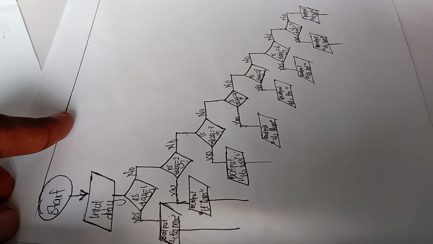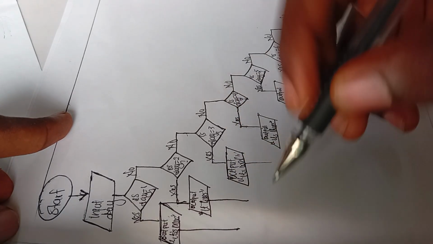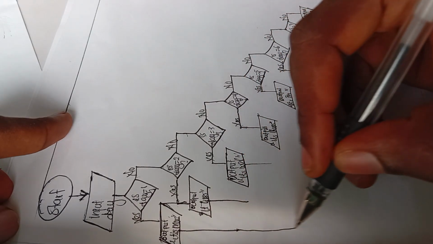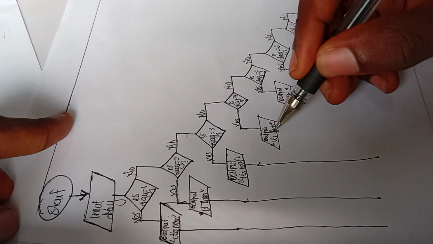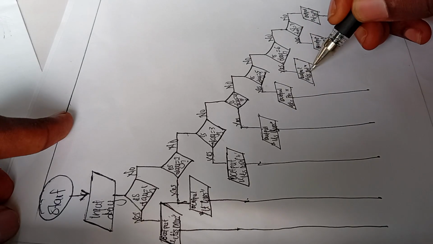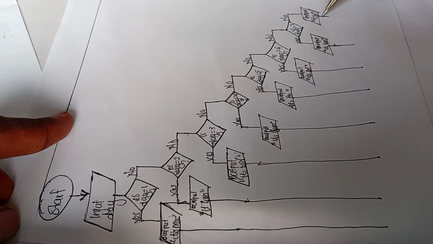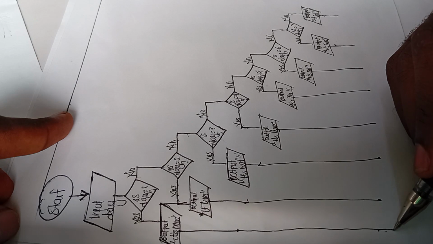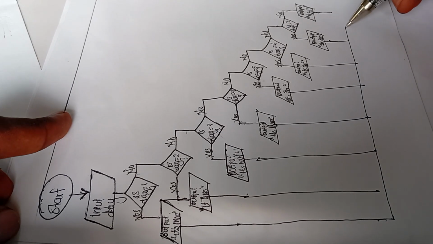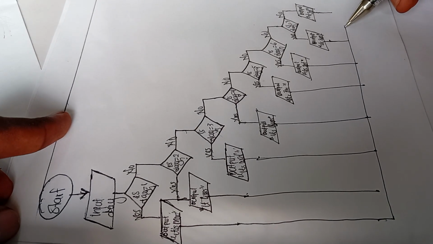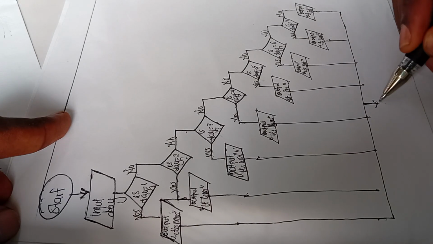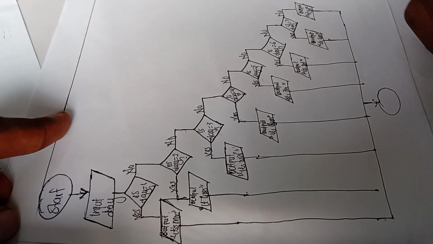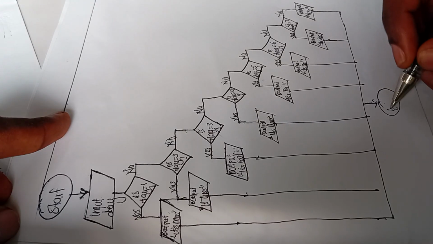Okay, so we just want to connect all of these, connect them like this, to a single line of output which outputs to the terminal.